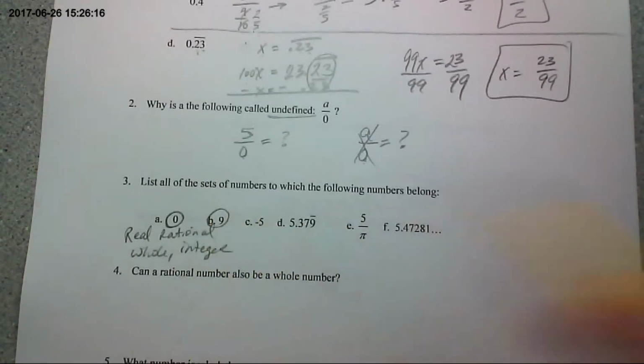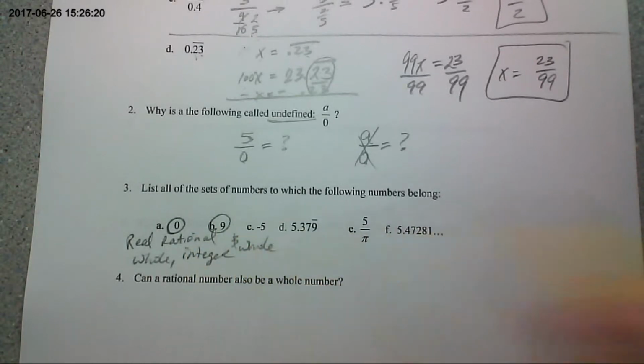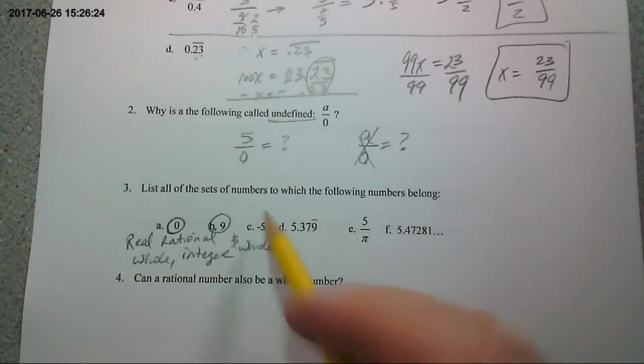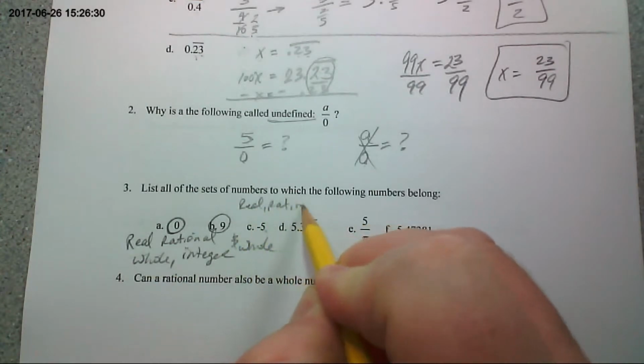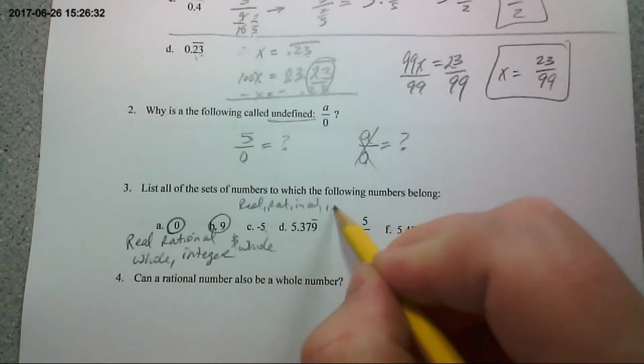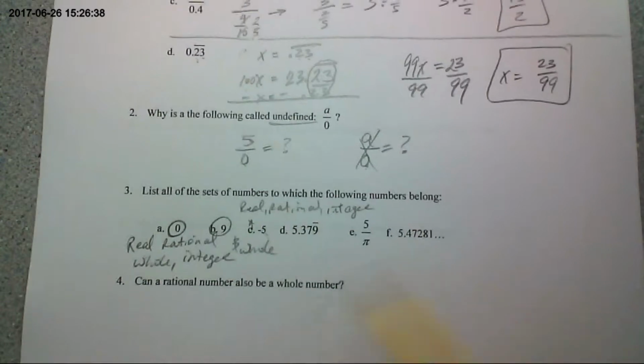This one right here is all of those and whole. That's what this one is. This one is real, rational, and an integer. But it's not a whole number because it's negative, and it's not a natural number because it's also negative.